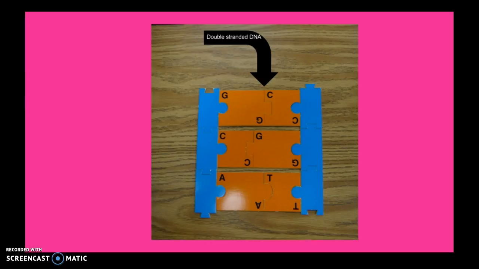I'm not going to talk a lot about replication because it seems like most of you understand that process, but with replication you would unzip here, these would separate, and new strands of DNA would be formed, and those strands then would end up making 2 completely new but identical strands of DNA.